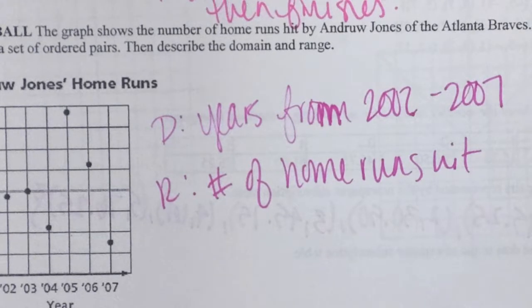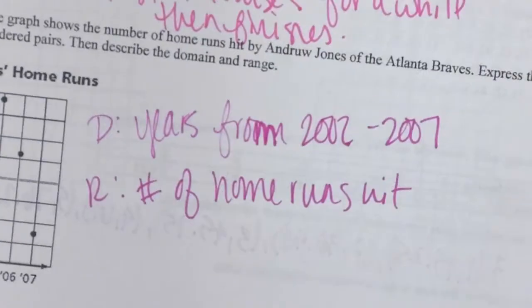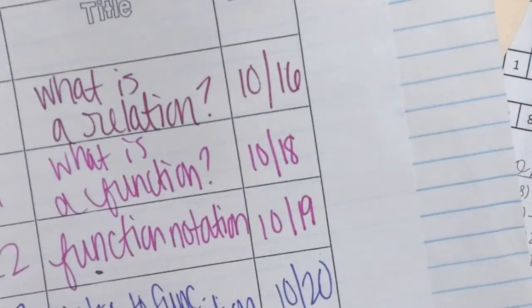Alright, does anybody have any questions on their study guide? No, but if you didn't finish it last night, finish it tonight. Oh wait, I need to review it. Which one? It's on the very back. The very back? Yeah. Okay.